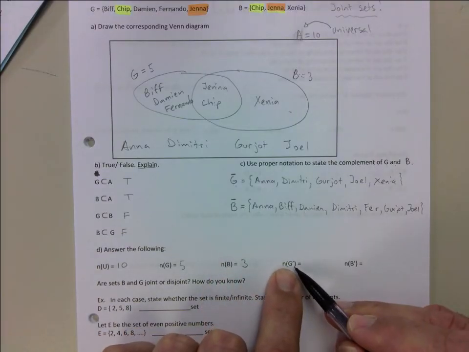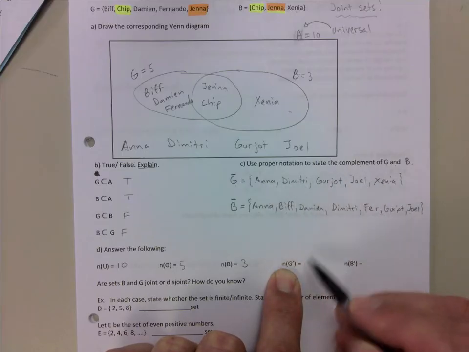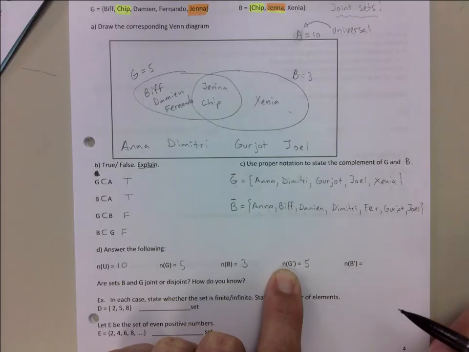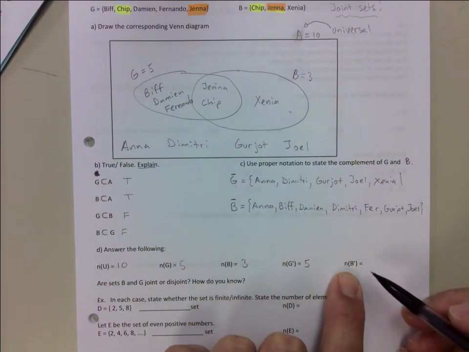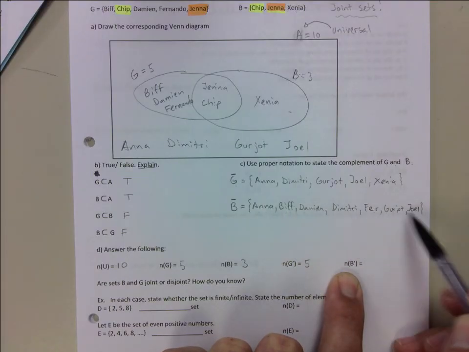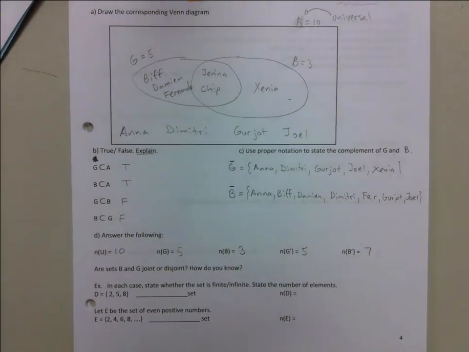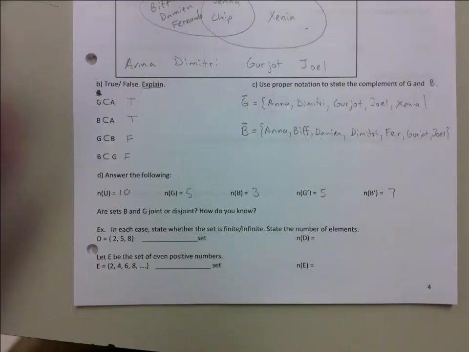N of not G, you can either count and just say 5. Okay? But let's do the next one. Number of elements that are not in B: 1, 2, 3, 4, 5, 6, 7. What's that? 6, 7? Okay. Yeah, I know. Doesn't get old, does it?